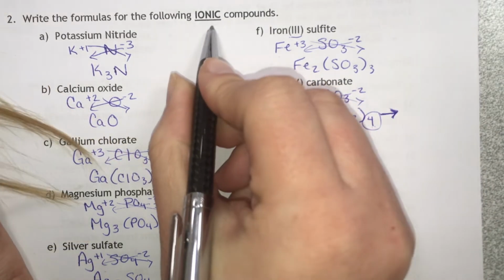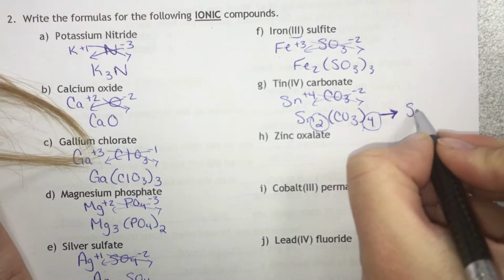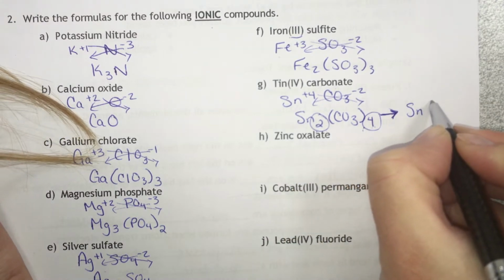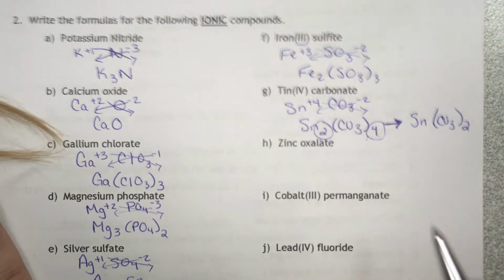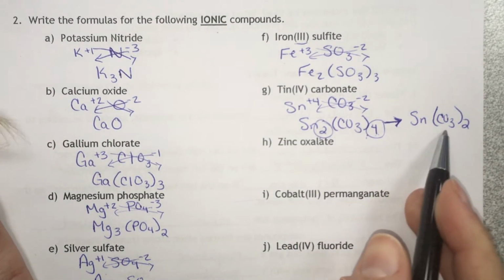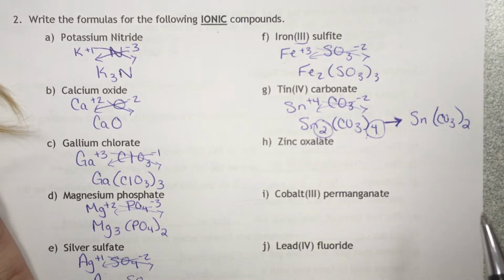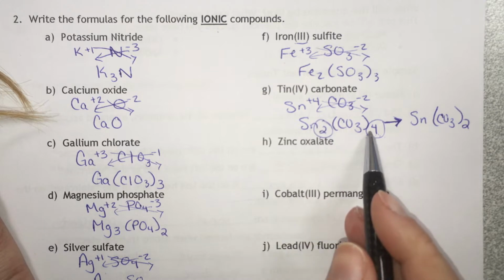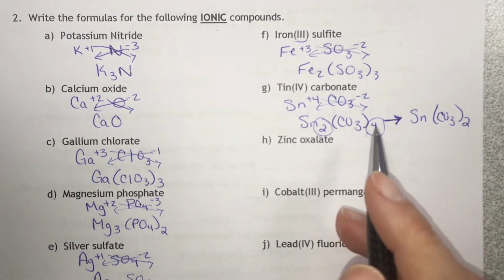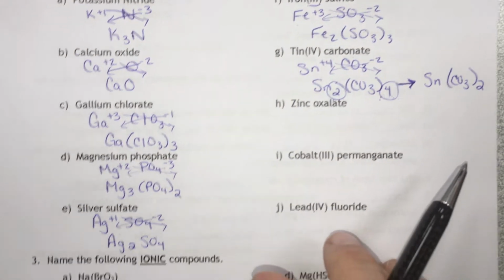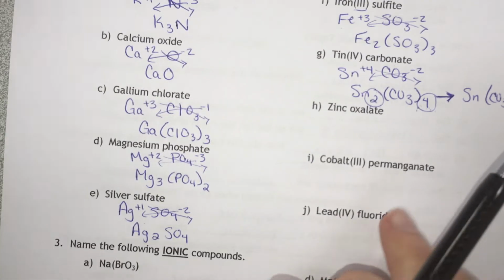If it's an ionic compound, make sure it's reduced to its empirical formula. So it needs to be SnCO3 2, okay? That would be the answer you would get full credit for. I would probably do about half credit for this one. So once you've done it, take a look at your subscripts to make sure that you haven't messed that up.